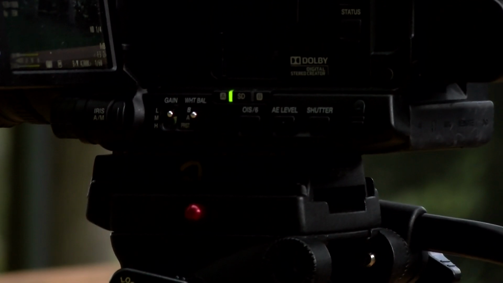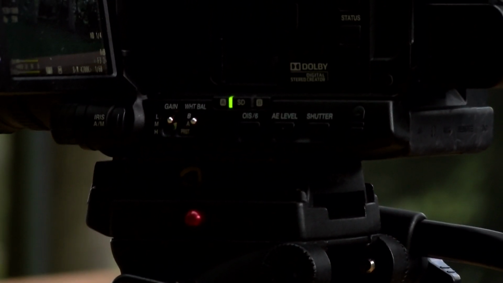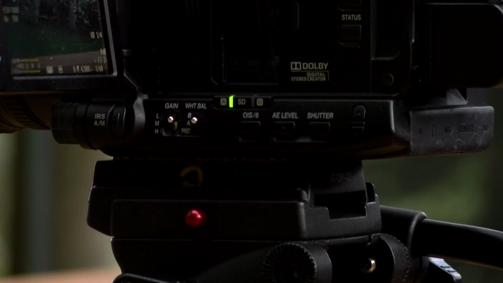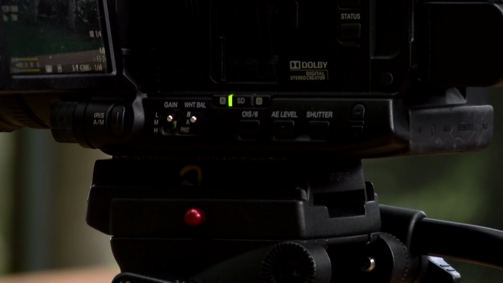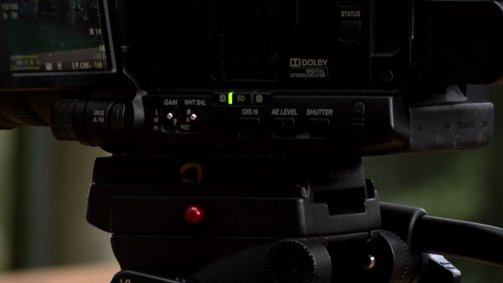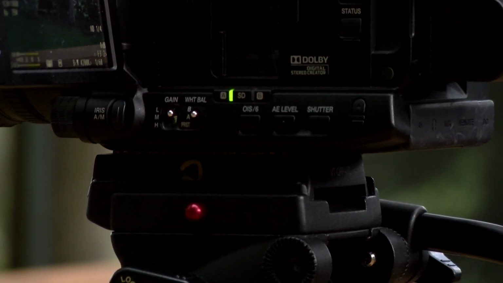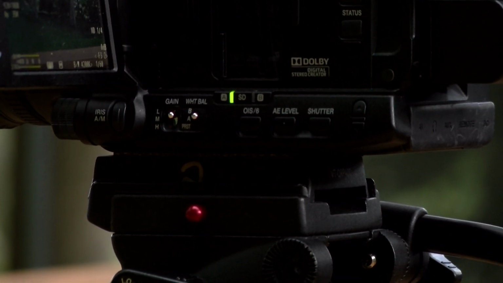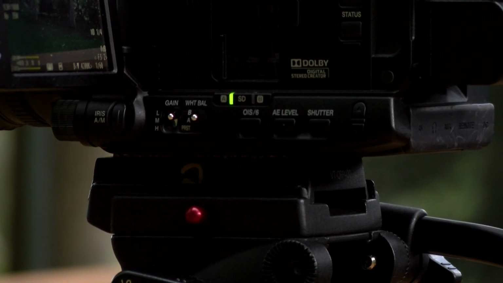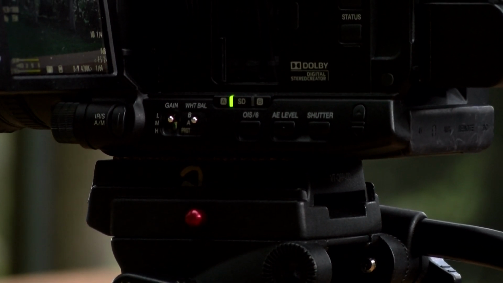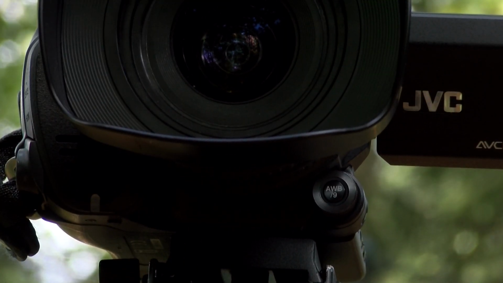Then also, it's kind of hard to see, but right around here it says iris A/M. That's iris automatic or manual. The iris is the thing that opens and closes the aperture, the hole that is created. That's what manipulates how much light goes in and out of the camera. Okay, now you're seeing the front of the camera.